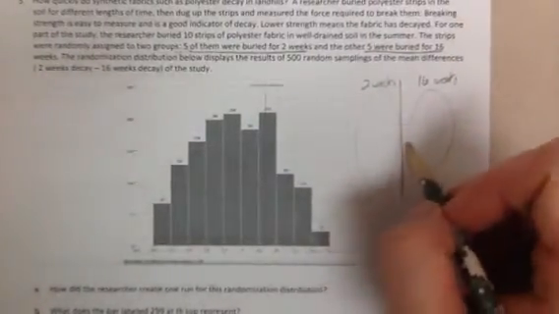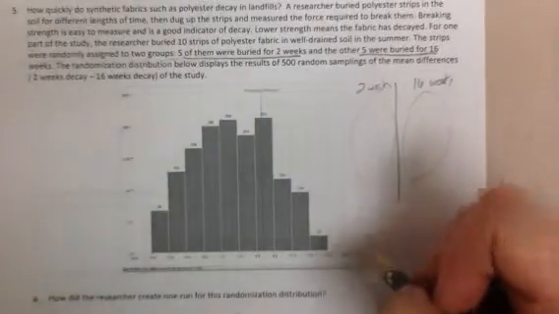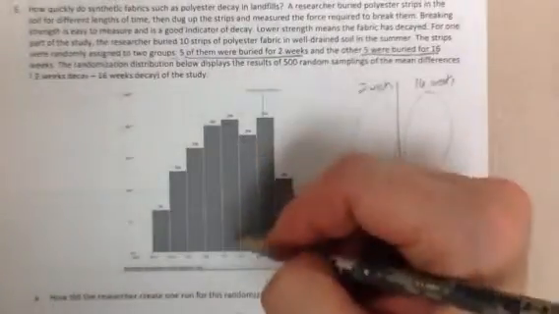When they were doing the randomization distribution, they took whatever their results were, they shuffled them, and then they randomly assigned them into the groups, and they found the new means, and they found the difference between those means, and then they plotted it. And they did that 500 times. So that's how they got one run.